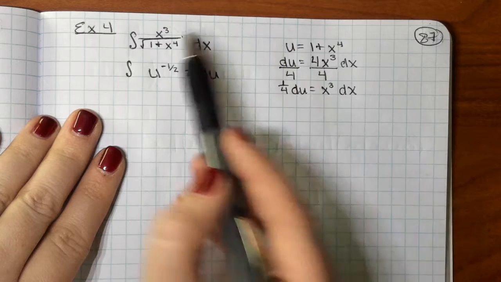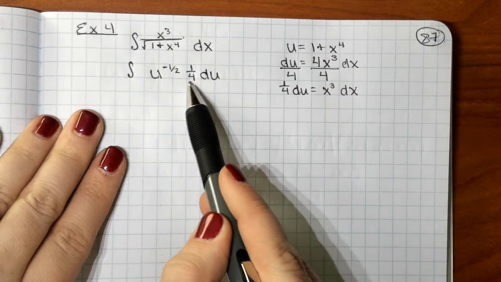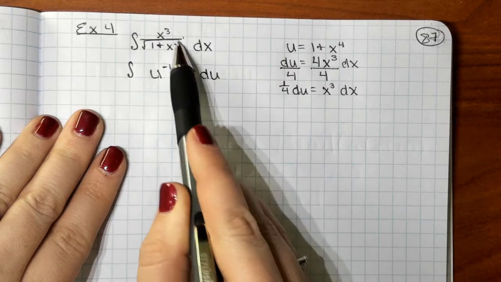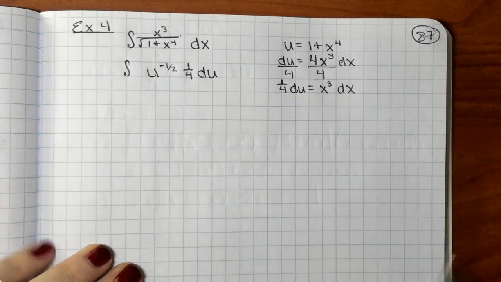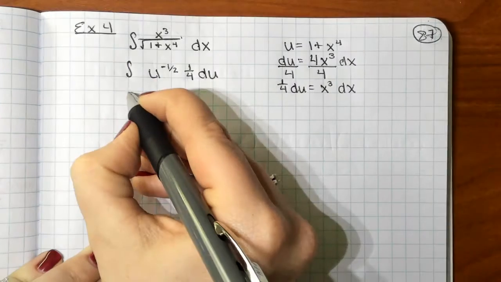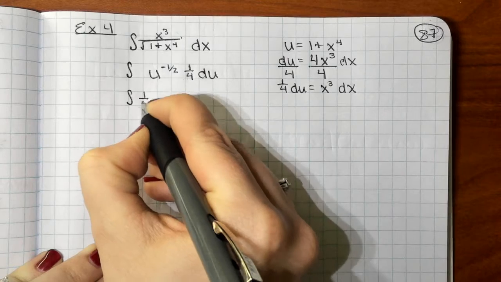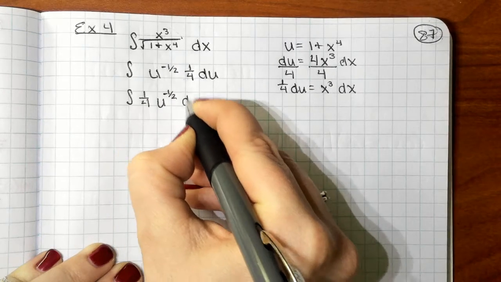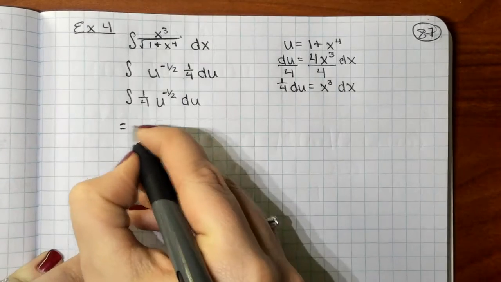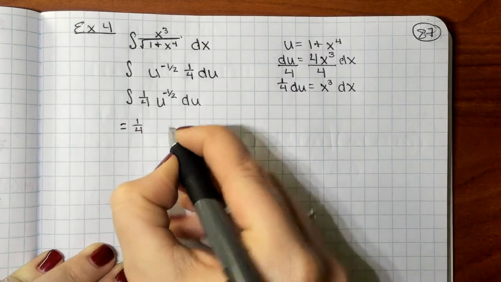This x cubed and dx is taking care of this 1/4 du. And then here, because it's in a denominator, I'm going to move it up to negative 1/2. If you want to rewrite some stuff to make it look better, I don't care. Just don't forget about that 1/4, because it would give you an incorrect answer if you left it off. So I have a 1/4 out front.